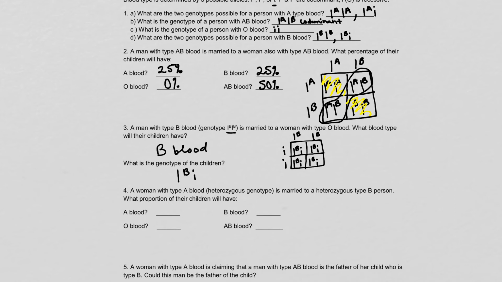A woman with type A blood, heterozygous genotype, so that means she is married to a heterozygous type B person. What proportion of their children will have, and it's asking you the different blood types. So let's set up the square.